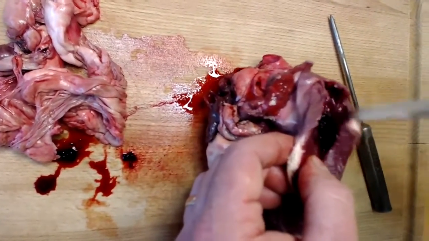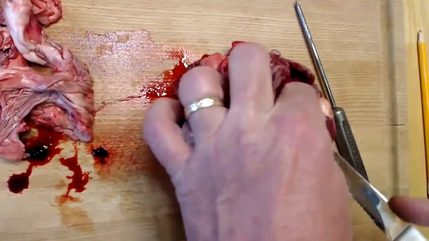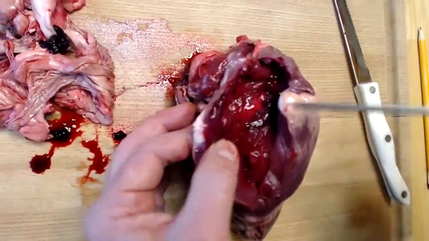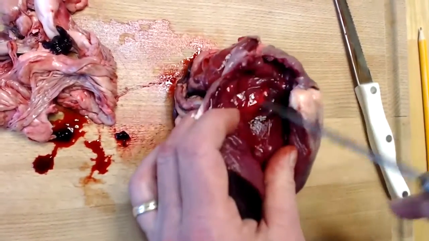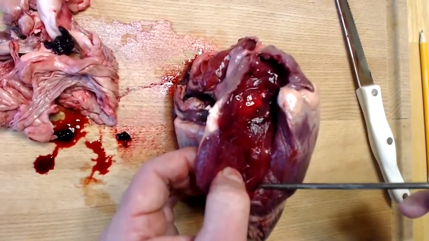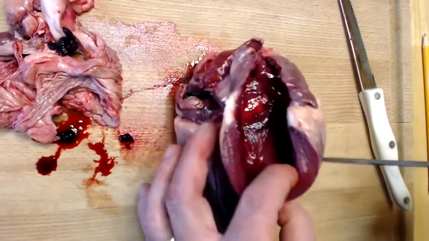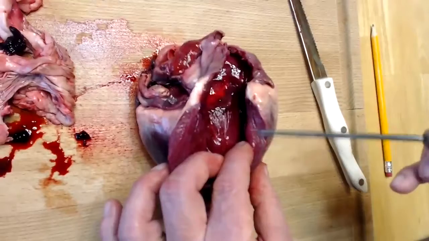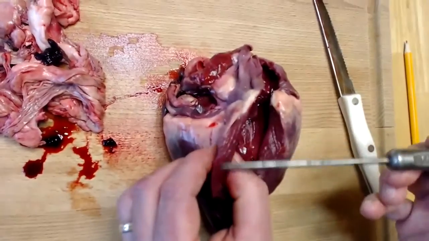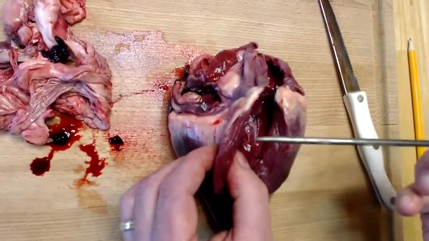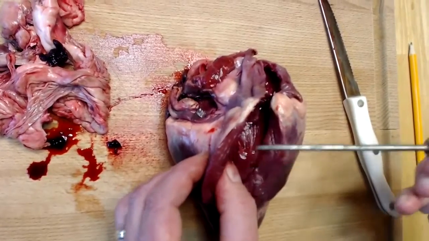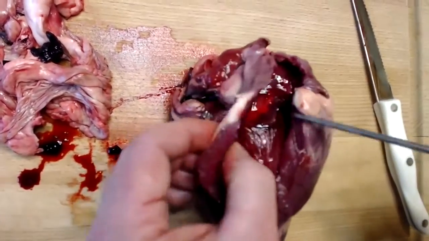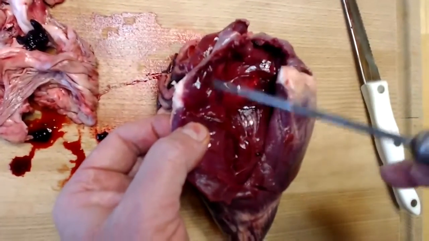Remember, there are two AV valves, or atrioventricular valves, the tricuspid and the bicuspid valves. The tricuspid valve lies between the right atrium and the right ventricle. And the reason that I know that this is the right side of the heart is because here we have the wall of the right ventricle, and it's thin, because the blood coming from this chamber is being taken a short distance to the lungs. Okay, so we're looking now into the right atrium.